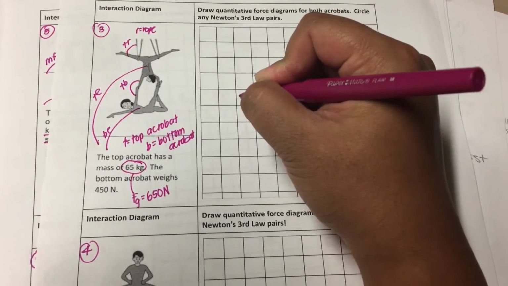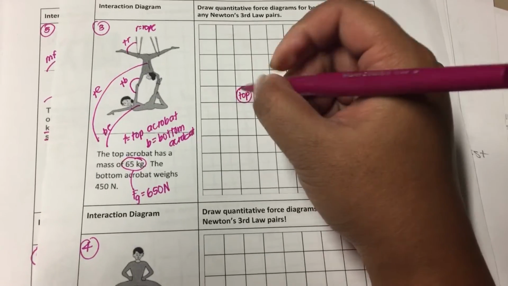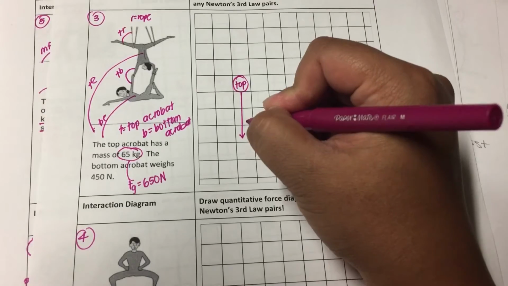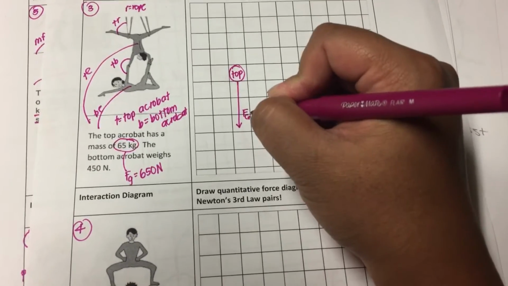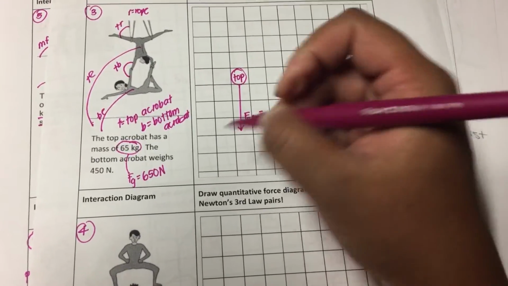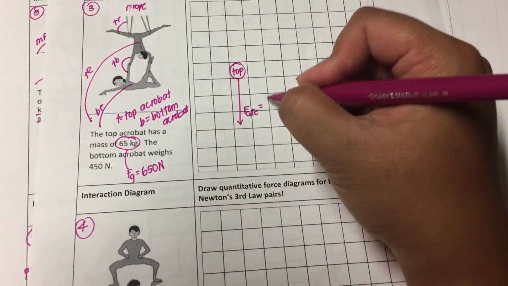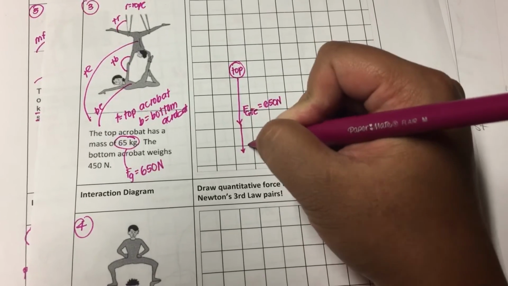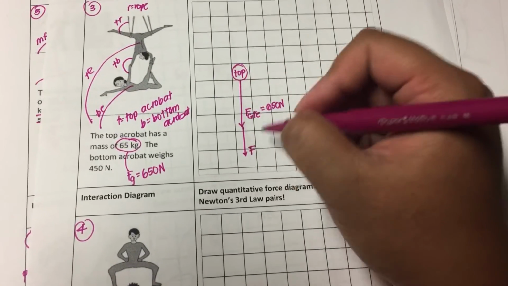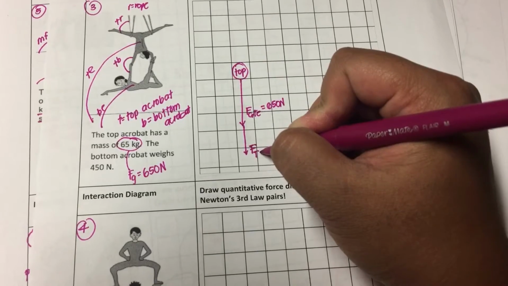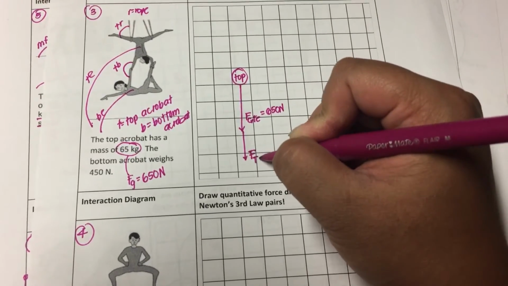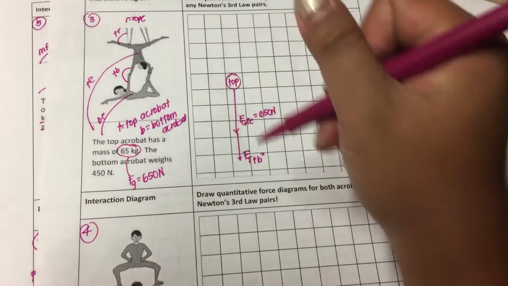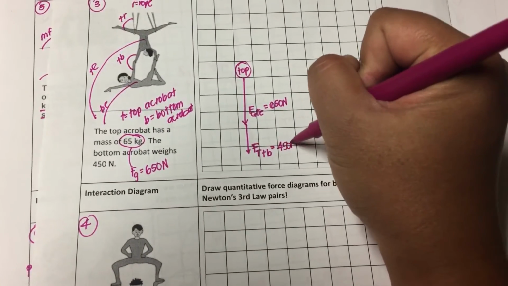So for the force diagram for the top acrobat, it is being pulled down by the force of gravity on the top acrobat by the earth at 650 newtons. And the bottom acrobat is also pulling down the top acrobat. So pulling was the tension, the top acrobat by the bottom, at however much the bottom acrobat weighs, which is 450.